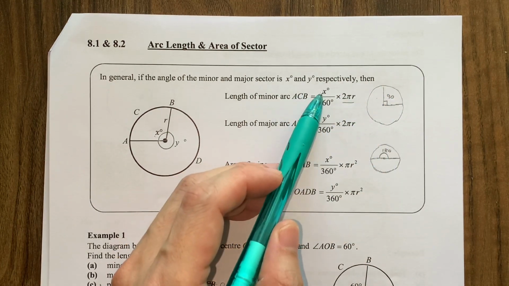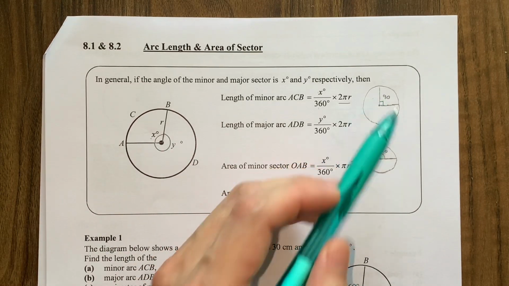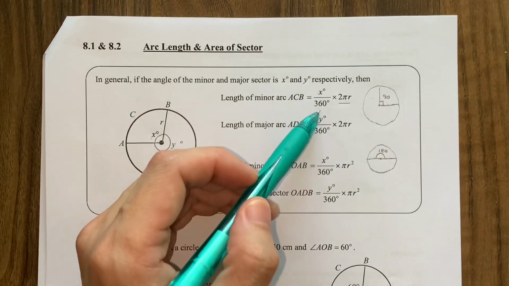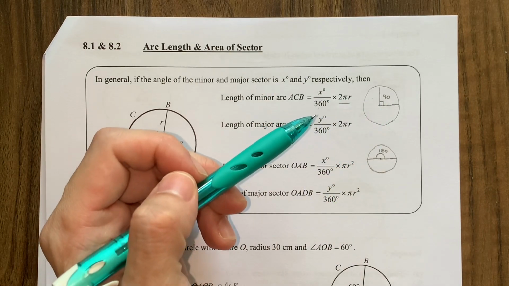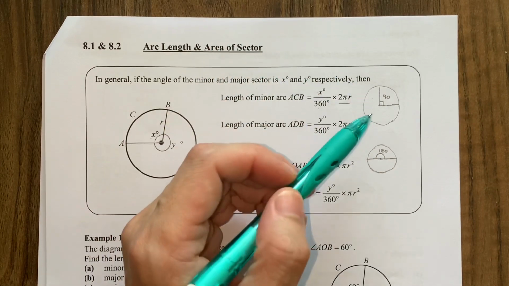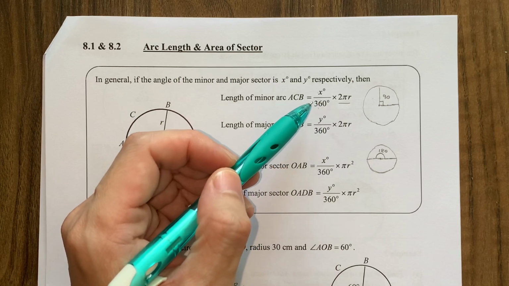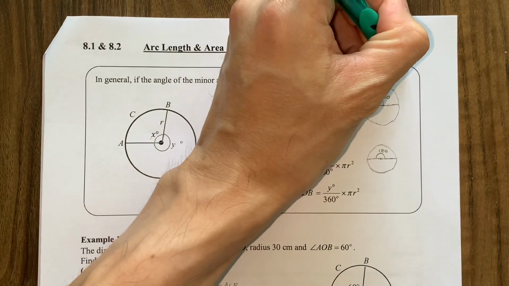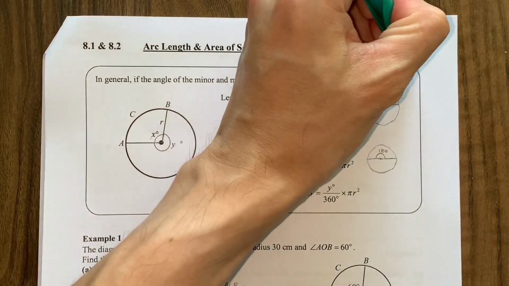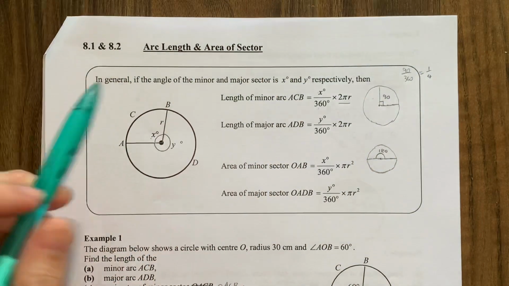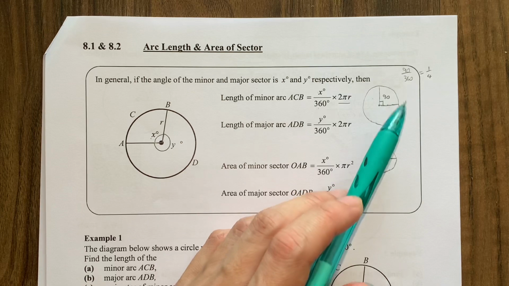And then if you look at what is x over 360, in this case, it is 90 over 360. Now, where does the 360 come from? The whole circle is 360. So it is actually a fraction of the circumference. We are talking about 90 over 360. If you simplify 90 over 360, it is actually just 1/4. So it's common sense, isn't it? It's just 1/4 of the whole circle.